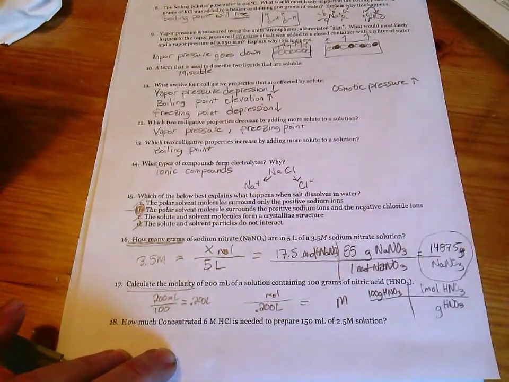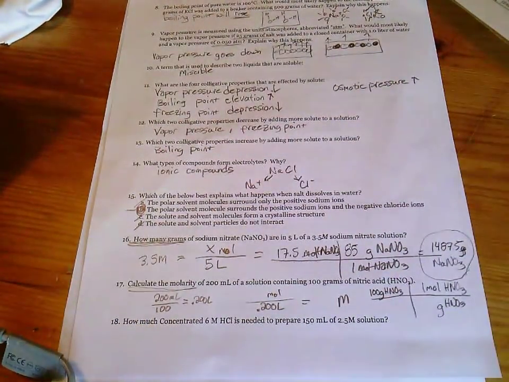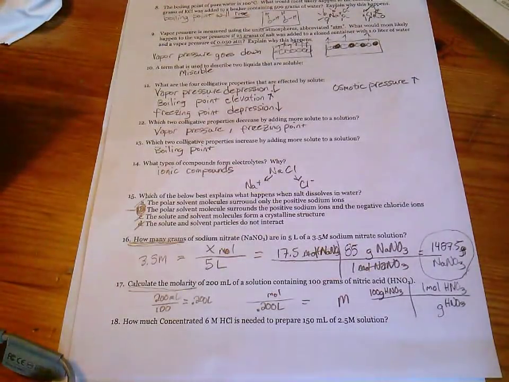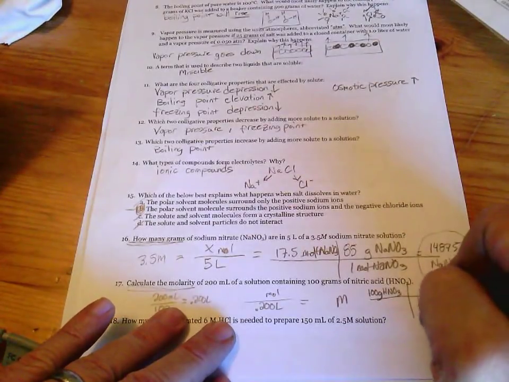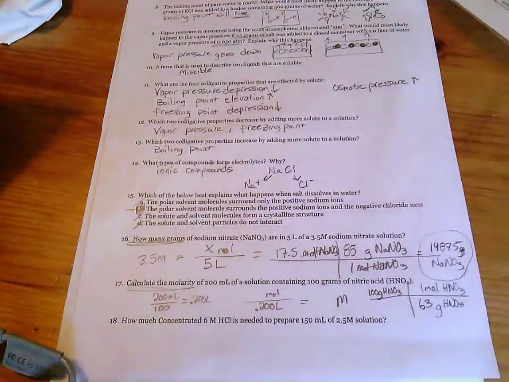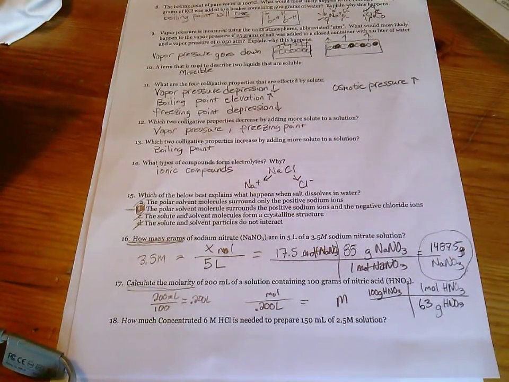So we have 3 times 16, plus 14 for the nitrogen, plus 1 for the hydrogen. So we have 63 grams in HNO3. Then we've got to divide 100 by 63. That gives us 1.587.